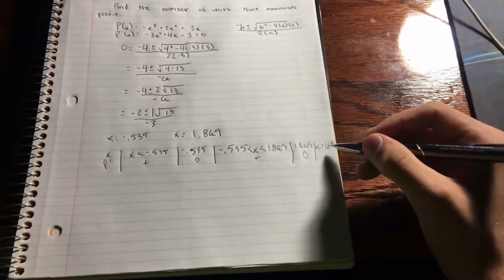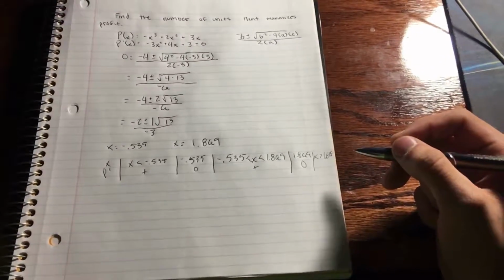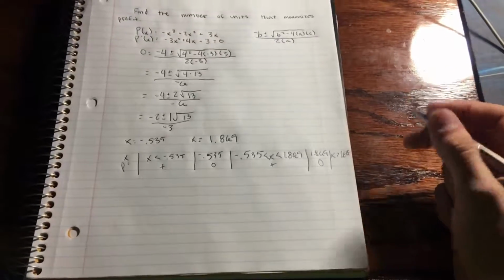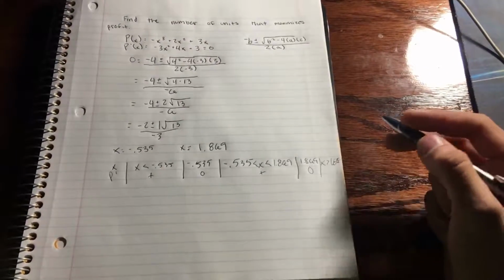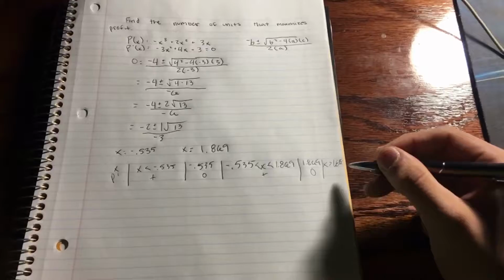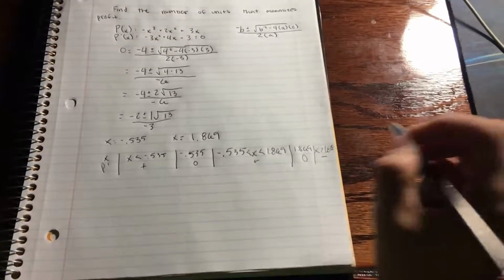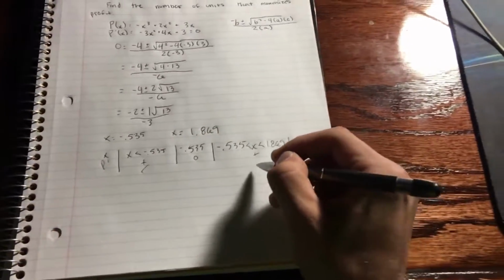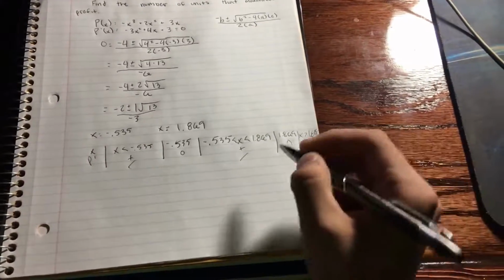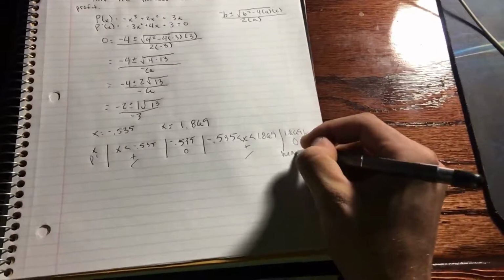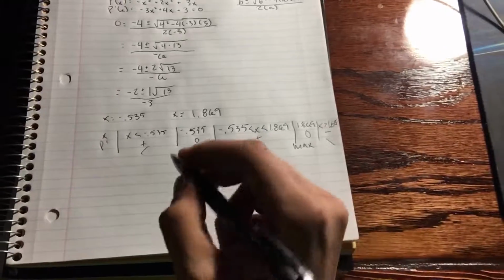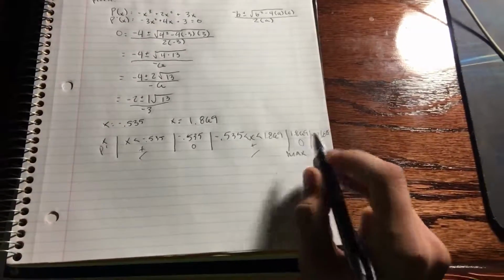And then right here, you're going to find a number greater than 1.869. We'll roll with 2, in which you get a negative. And so you get positive, positive, negative. And so this is your max. That's the maximum. So the maximum is actually 1.869.